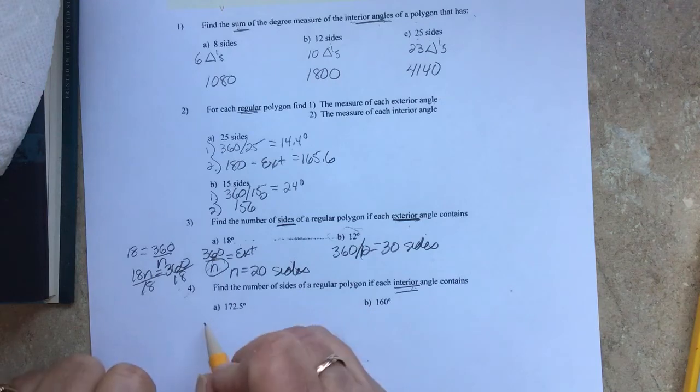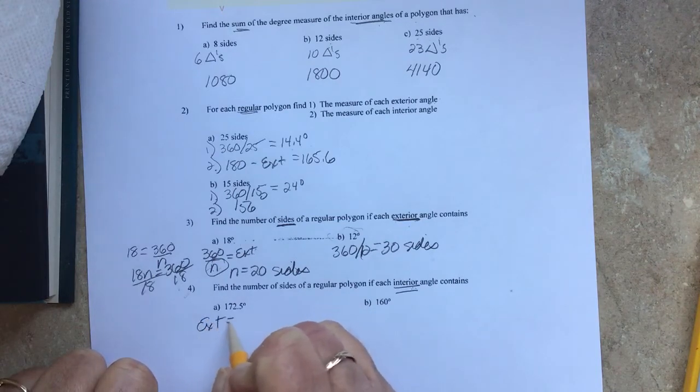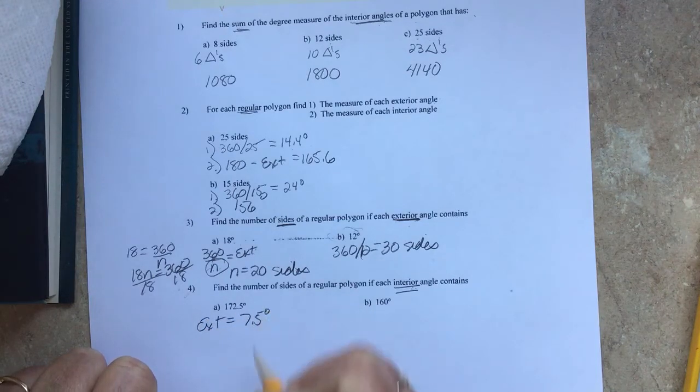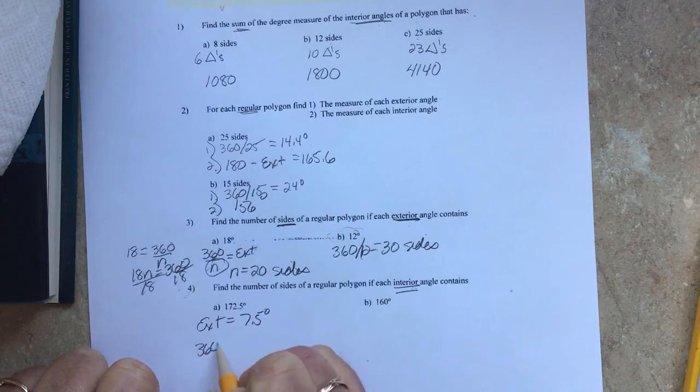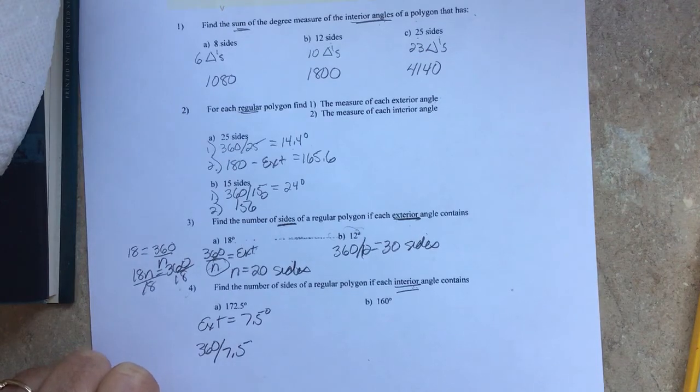So the exterior is 7.5 degrees. 360 divided by 7.5, so 360 divided by the second answer is going to be 48 sides. That's how I would have handled it.